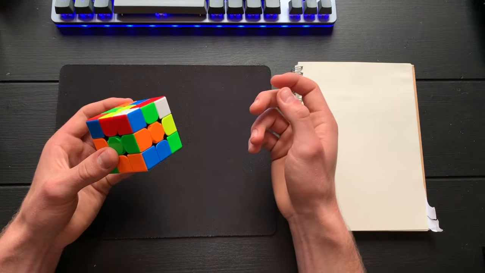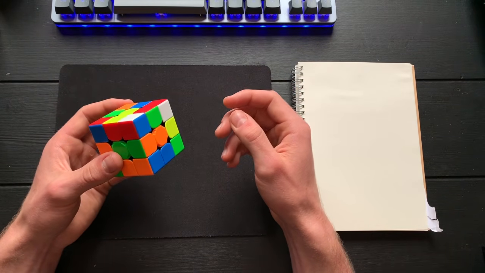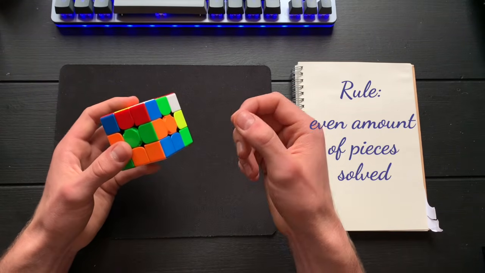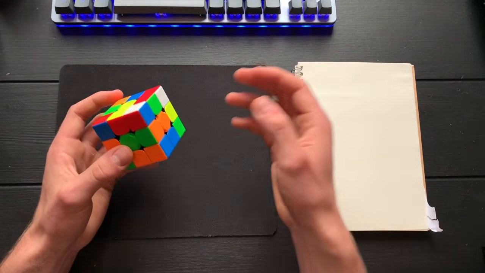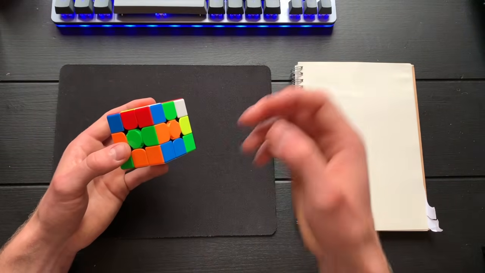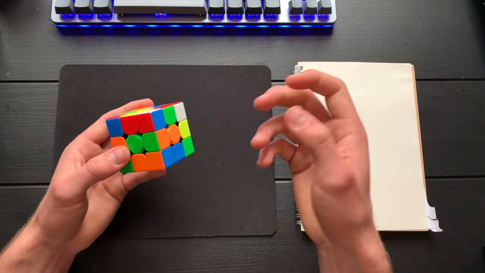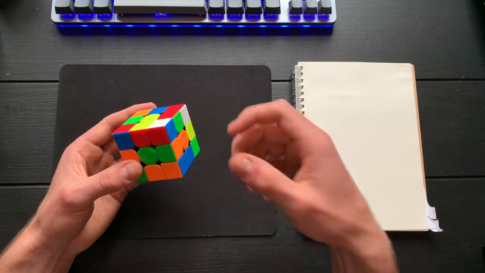And we need to do that because of an important rule in pseudo F2L. That is that we have to have an even amount of pieces solved. So for each edge, we need to make sure that we have a solved corner, and vice versa of course. And you need to make sure that you have this even amount of edges and corners solved before your last pair, because otherwise you're not taking full advantage of pseudo F2L.